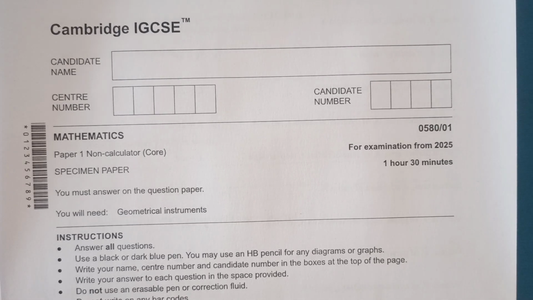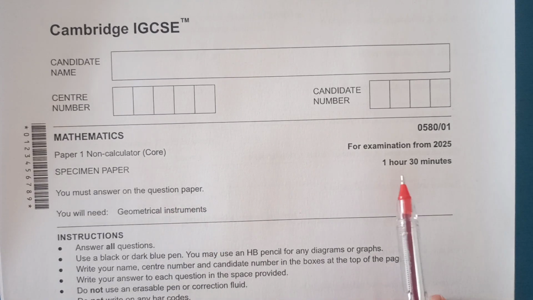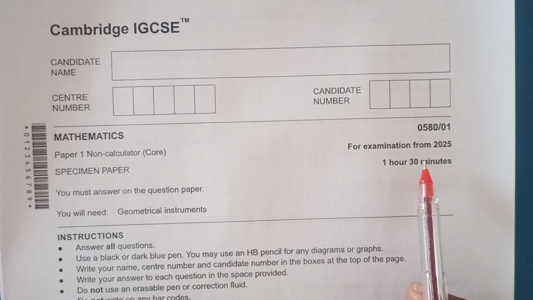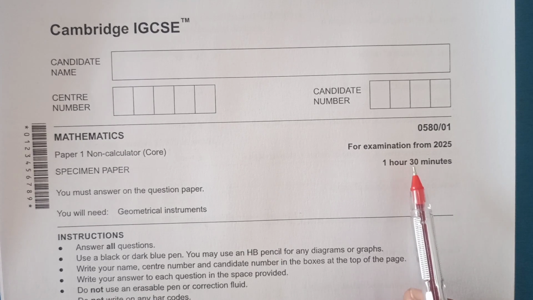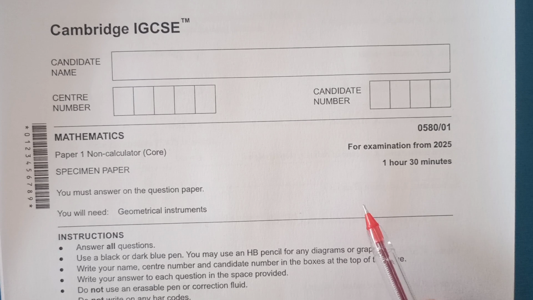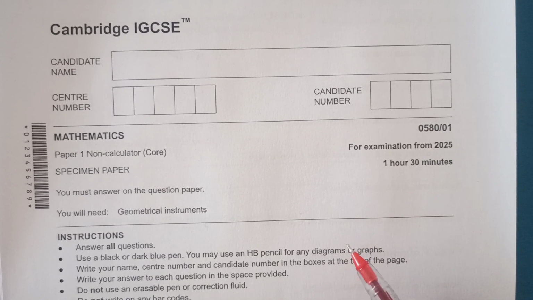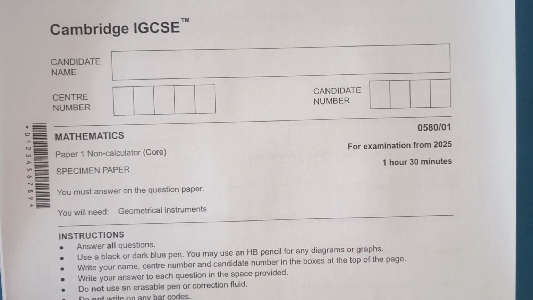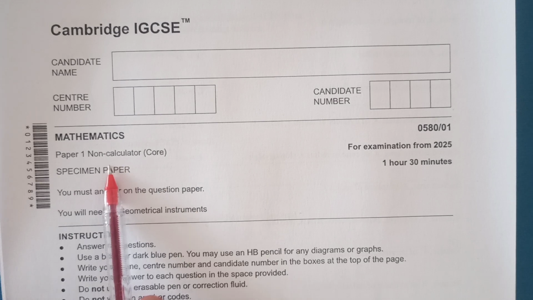Today we are going through the Cambridge IGCSE mathematics paper for the syllabus of 2025, for examination of 2025. These are from the new, updated syllabus. There are not many changes, but the biggest change that we have here is that the first paper will be without a calculator, so you are not allowed to use a calculator at all in this paper.